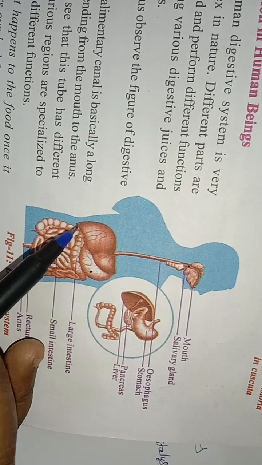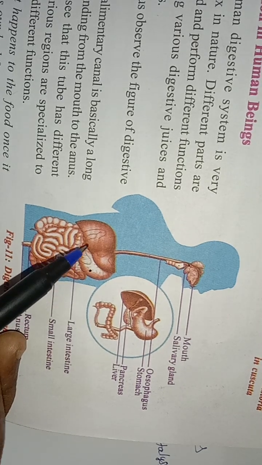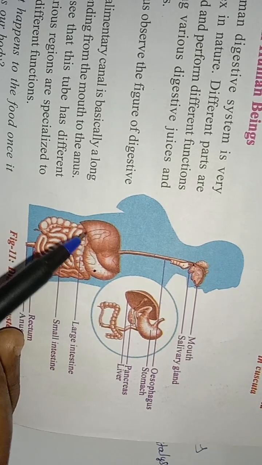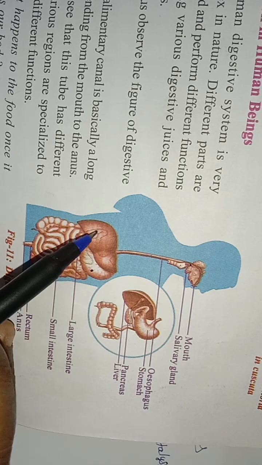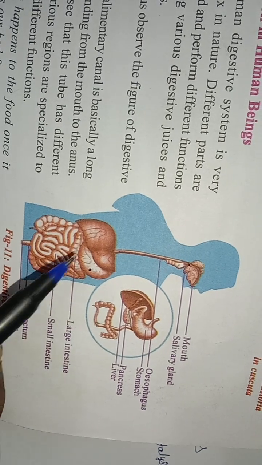Next, food reaches the stomach, this part. This is the liver, right? The liver does not release its juices into the stomach. It releases them to the duodenum, not into the stomach.